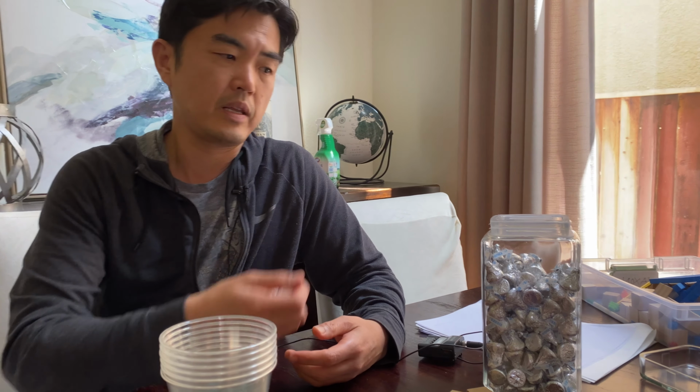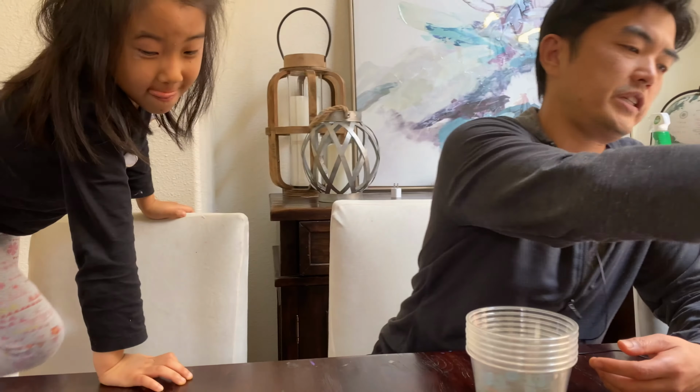So Kayla, here are a bunch of Hershey's Kisses. Today I'm going to be teaching you about multiplication. Can you say that? Multiplication. Oh, good. High five. Multiplication. So we'll start by teaching you the cup method.